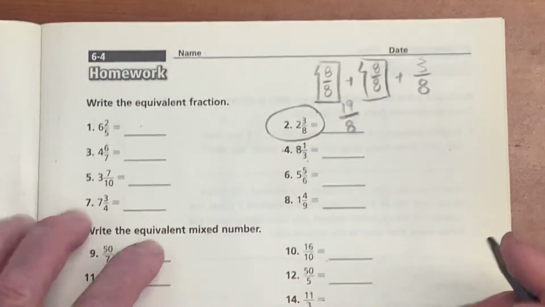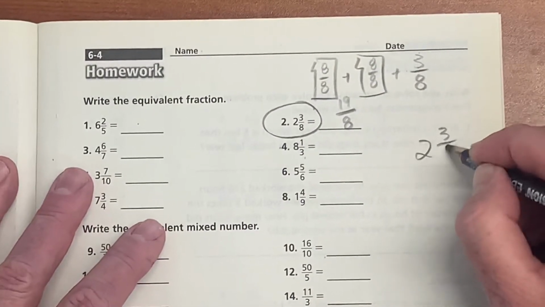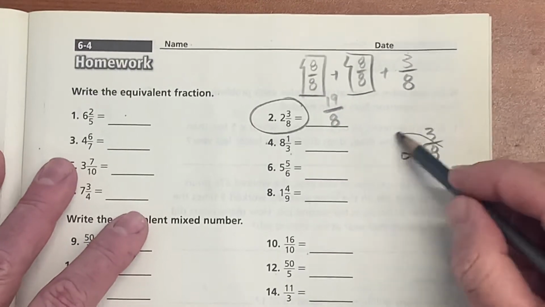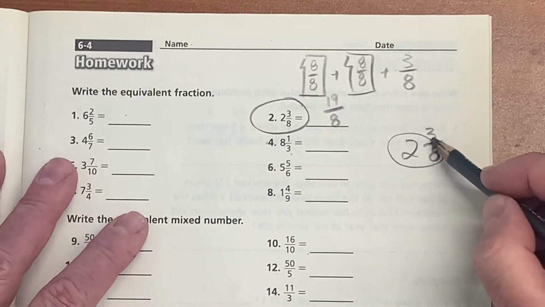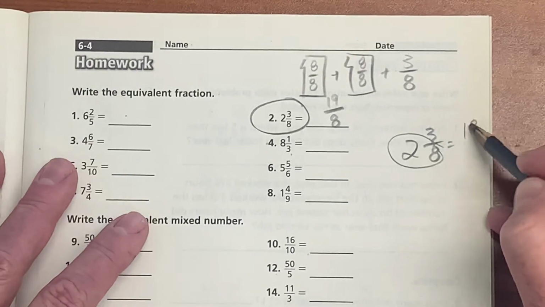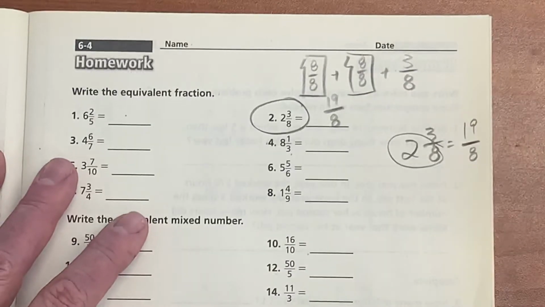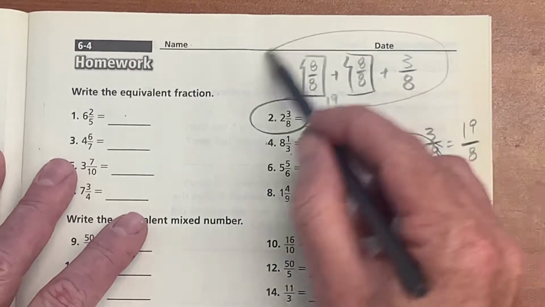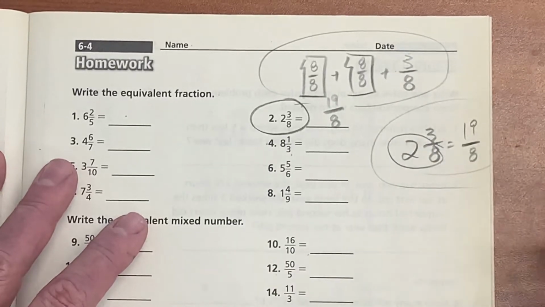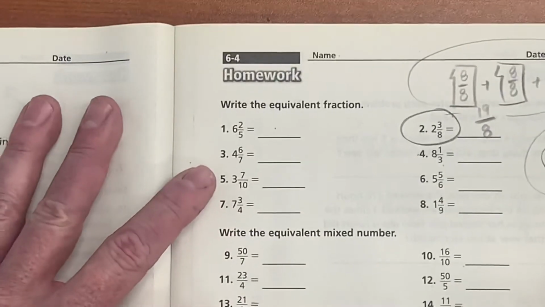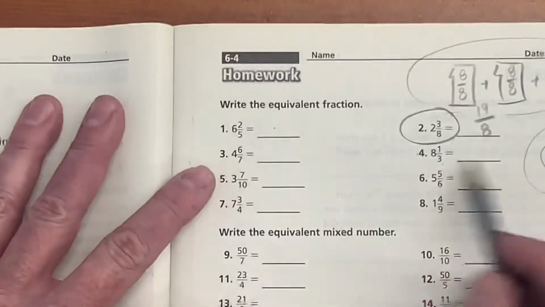The other method, if you have 2 and 3/8, is you say 2 times 8 is 16, 17, 18, 19. Either way, it's that. Okay? Some visual learners like to see it this way. Others like to see it this way. Whichever way your brain sees it is great. So for this, I'll do it this way first.